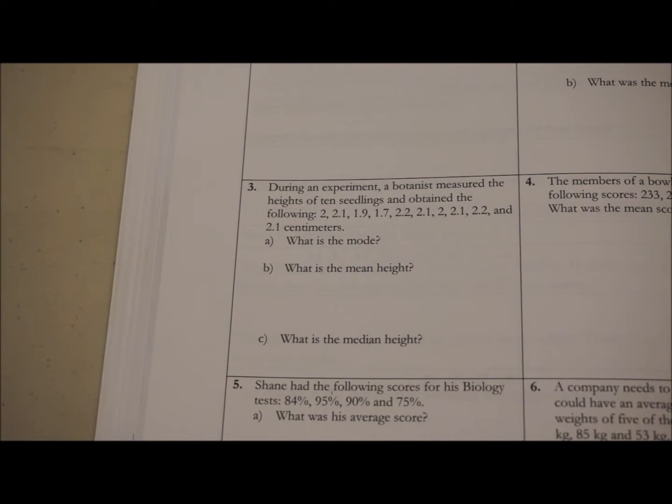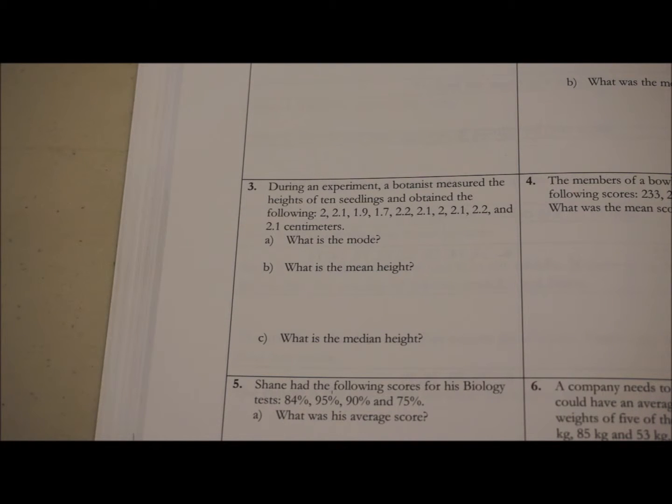It says, during an experiment, a botanist measured the heights of 10 seedlings and obtained the following: 2, 2.1, 1.9, 1.7, 2.2, 2.1, 2, 2.1, 2.2, and 2.1 centimeters. What is the mode? So we have 3 questions to answer. First question is, what is the mode? If we go back to our graphic organizer, the first part is the understanding part. What is the question? The question is, what is the mode?